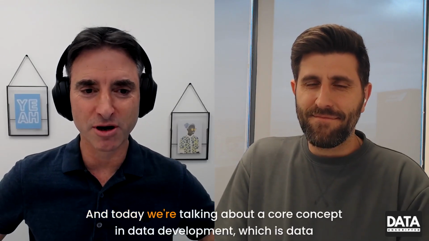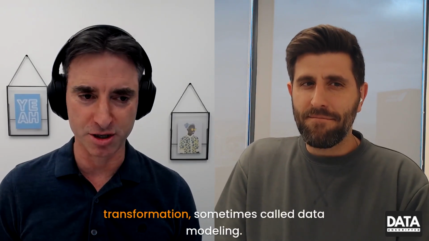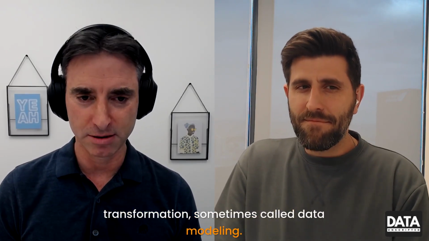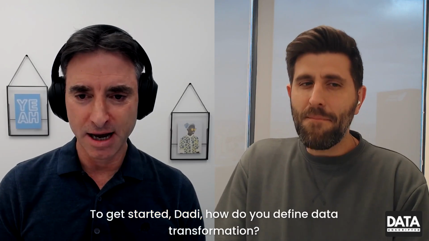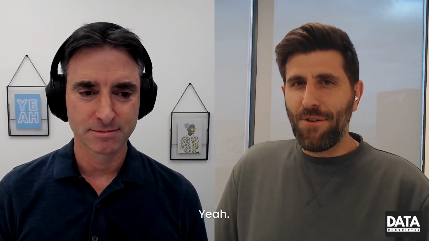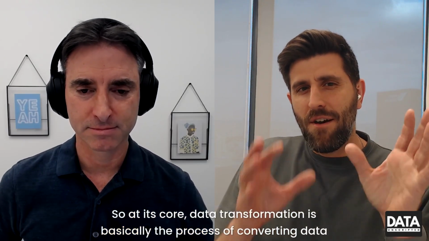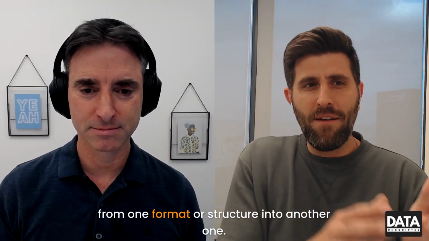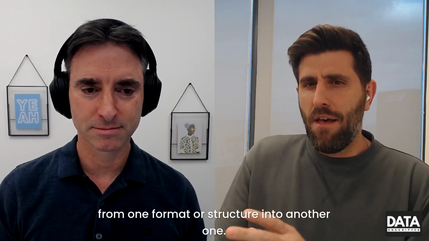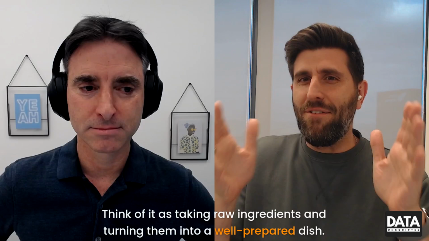And today we're talking about a core concept in data development, which is data transformation, sometimes called data modeling. To get started, how do you define data transformation? Yeah. So at its core, data transformation is basically the process of converting data from one format or structure into another one. Think of it as taking raw ingredients and turning them into a well-prepared dish.